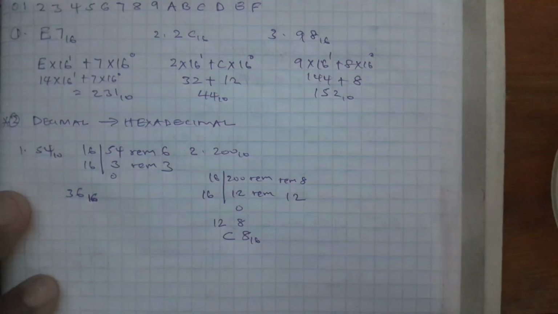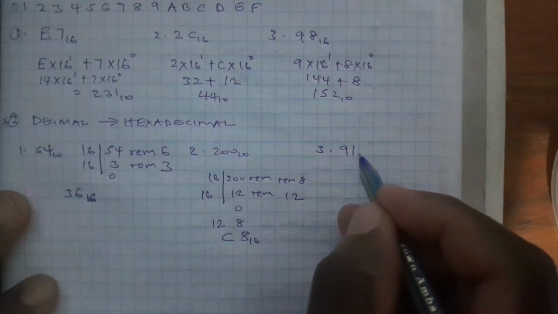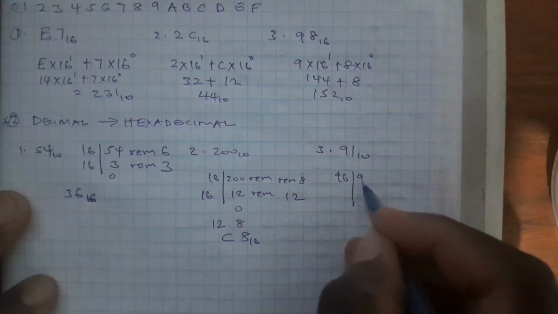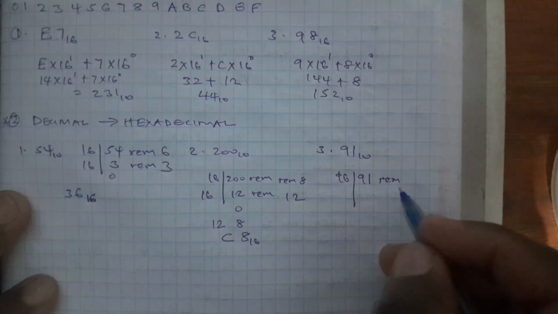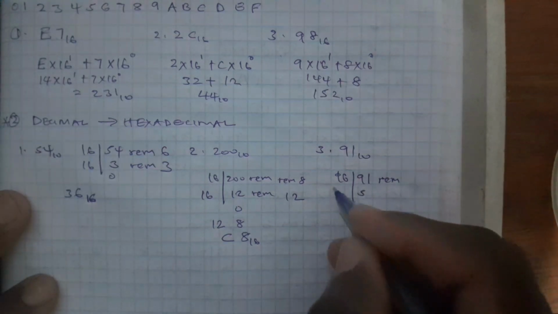Let's look at the last example, 91 to the base of 10. You will do the same. You divide 91 through by 16, and you note the remainder. 91 divided by 16, you have 5.